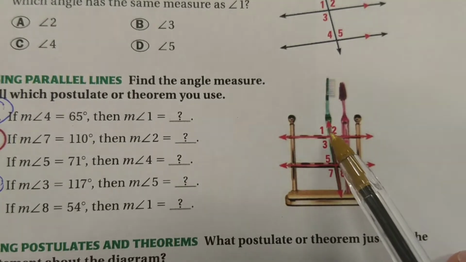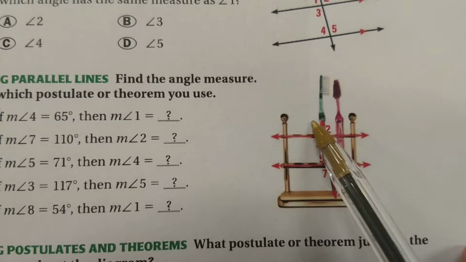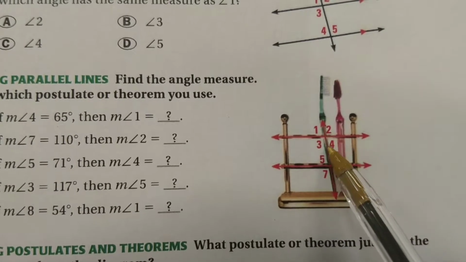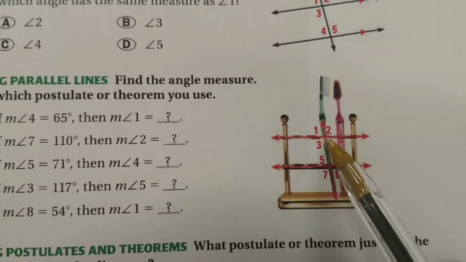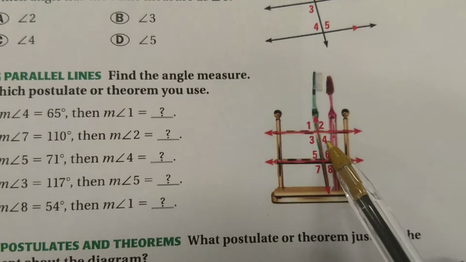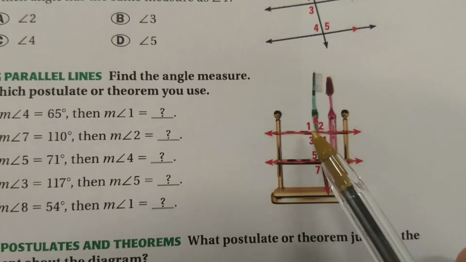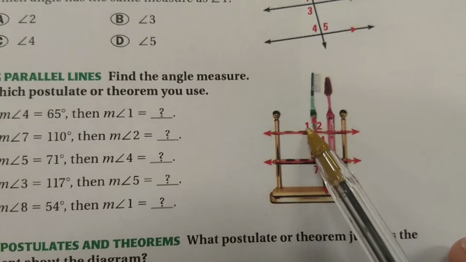All you really need to know is something that we've learned previously about these angles. These two angles are formed by two crossing lines. Since they're opposite, they're vertical angles. Vertical angles are always going to be the same. So since 4 is 65 degrees, angle 1 also has to be 65 degrees.